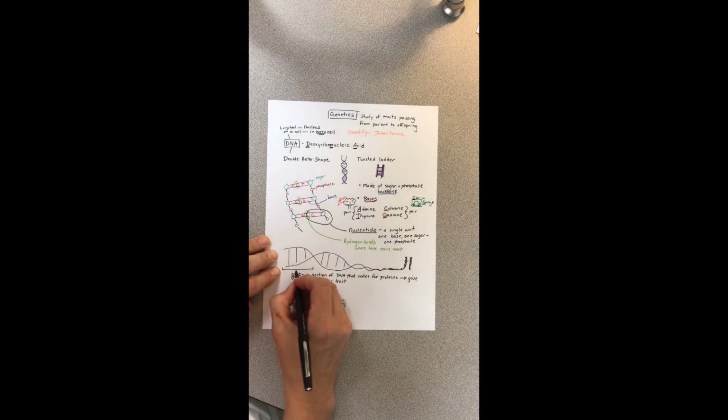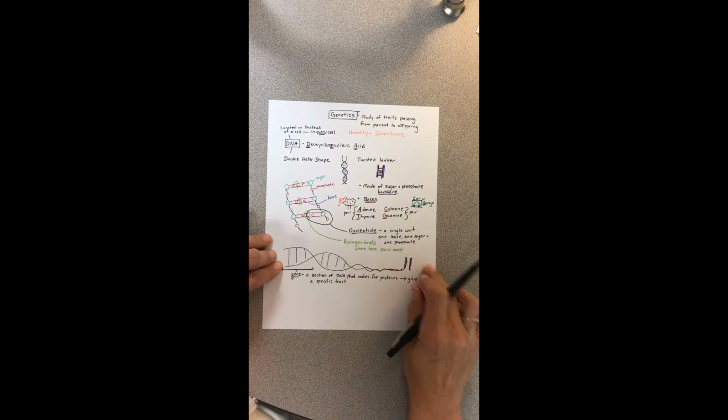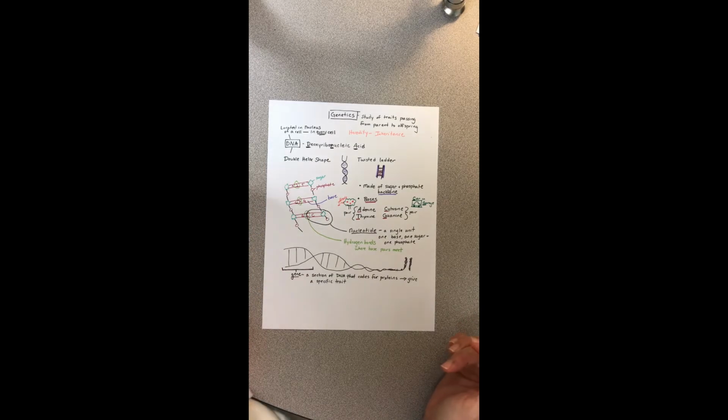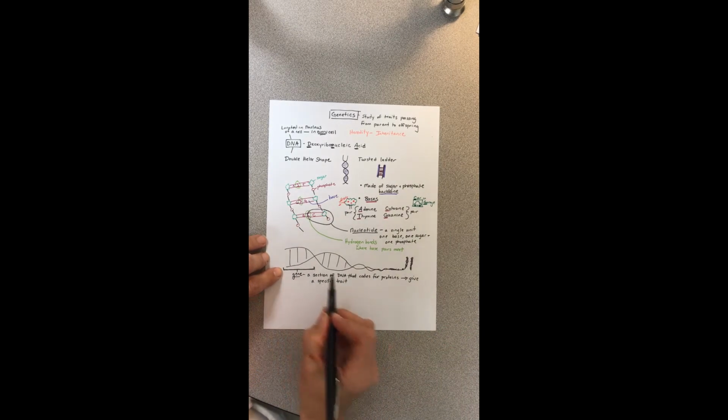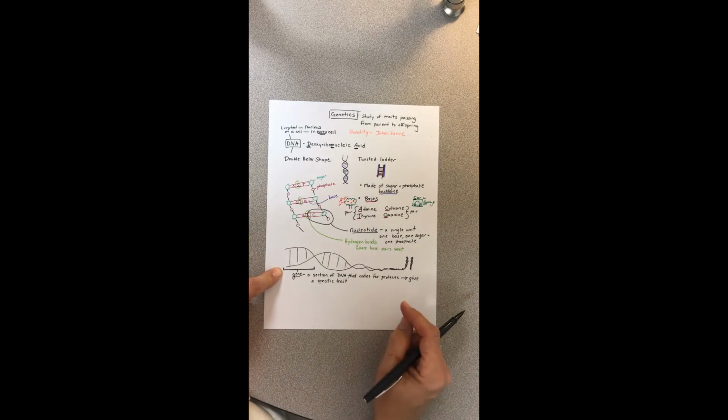So a gene, remember then, is a section of DNA. All of it is DNA. That's the stuff it's made out of. It's like saying the chair is wood. The wood would be the DNA. It's what it's made of. And then the gene is just a section of it that codes for a particular protein.